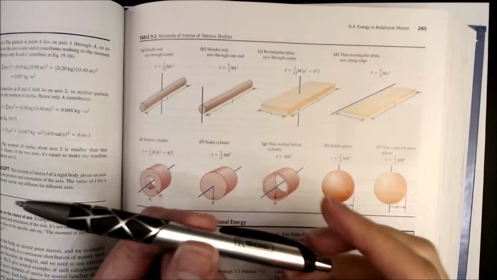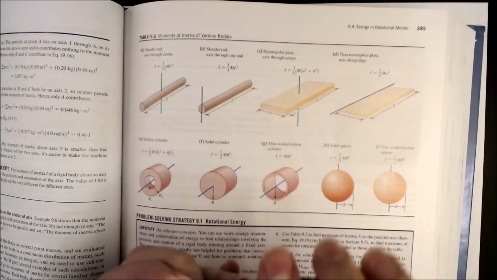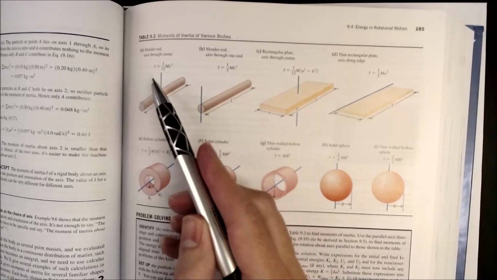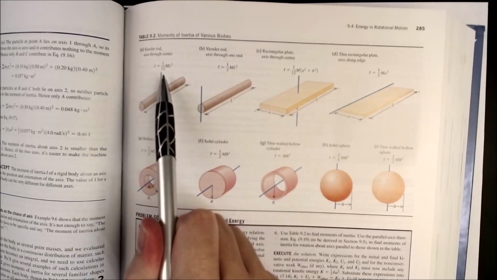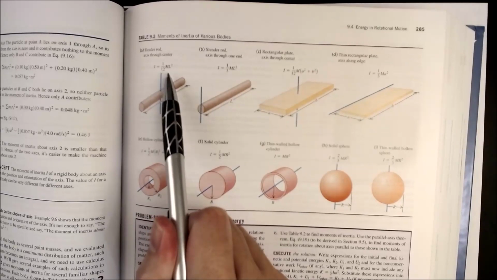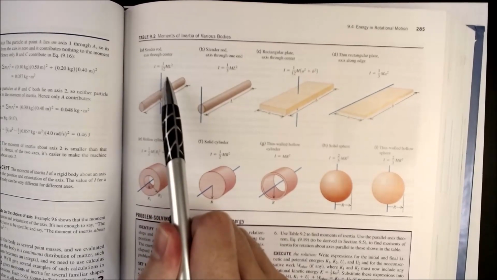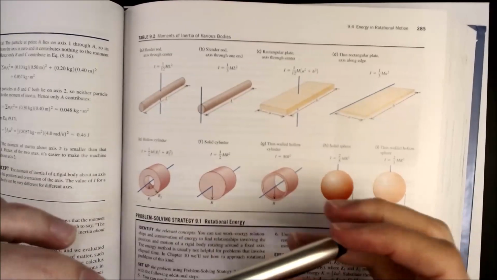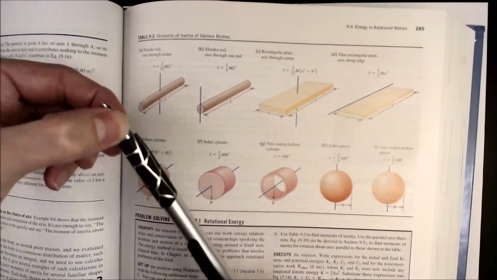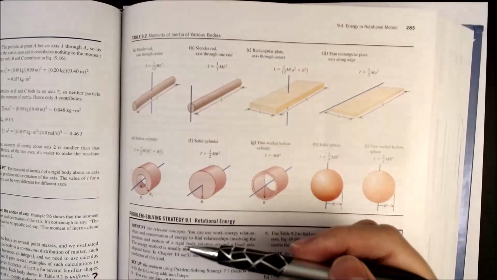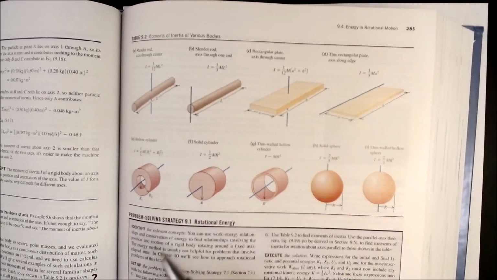If you take, say, a pen and rotate it around like this, axis going through the center of the pen, then the moment of inertia is equal to 1/12 times the mass of the pen times the length of the pen squared. If you are rotating around some other axis like this, that's going to be 1/3 ML squared.